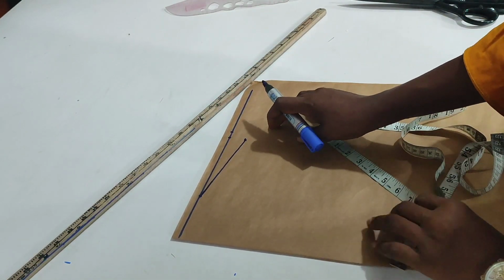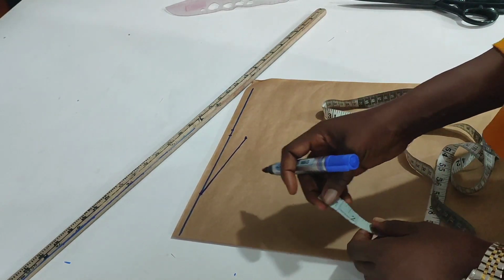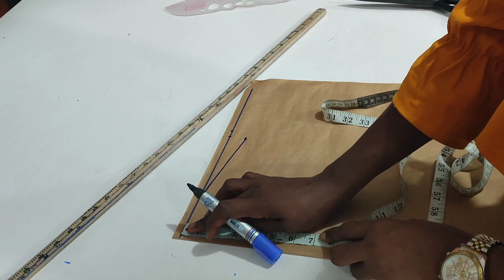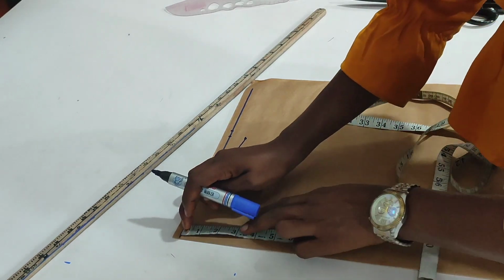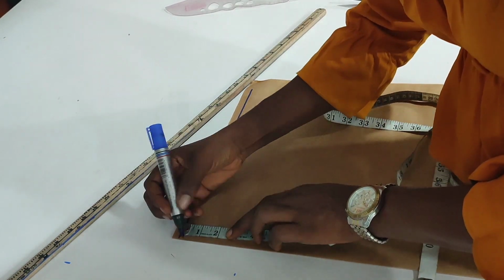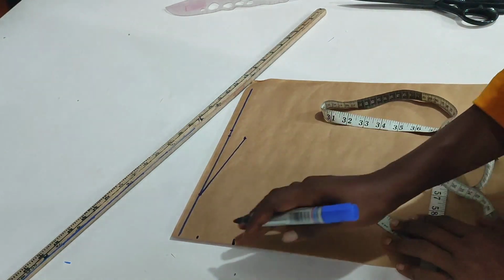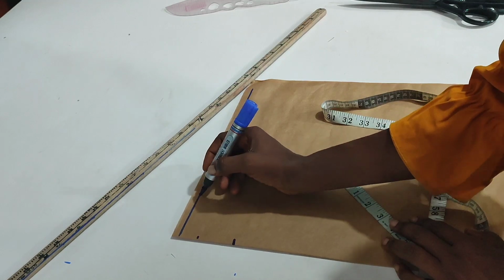So here's my shoulder slope, and then I'm going to input my neck depth. I'm using 3 inches by 3 inches for the front and 3 inches by 1 inch for the back. So I'm going to mark both the front and back here. I'm going to curve my neck.